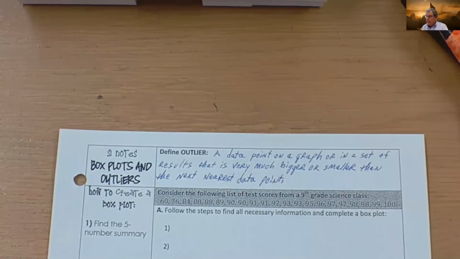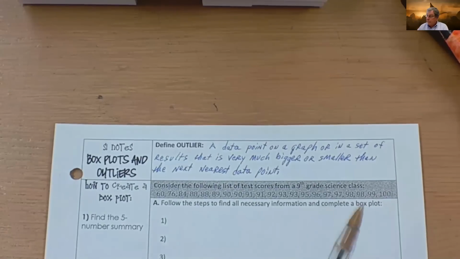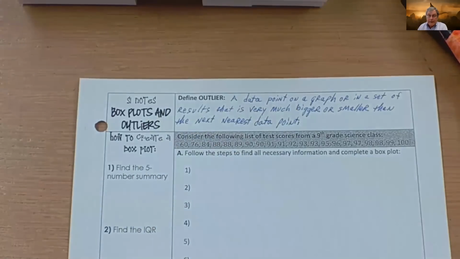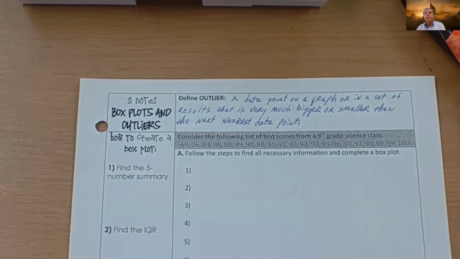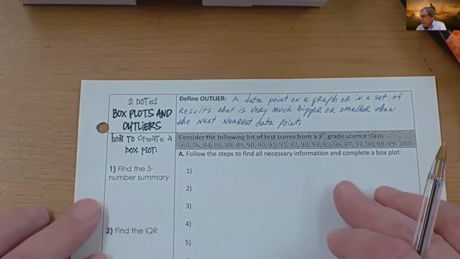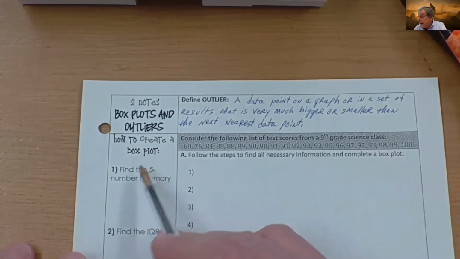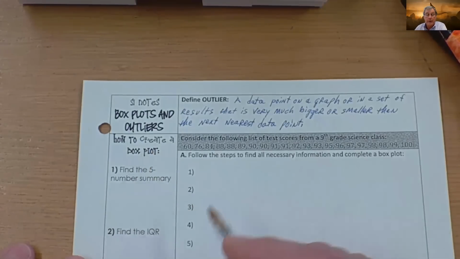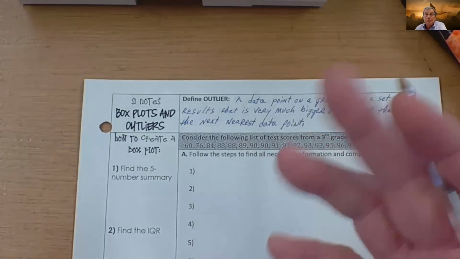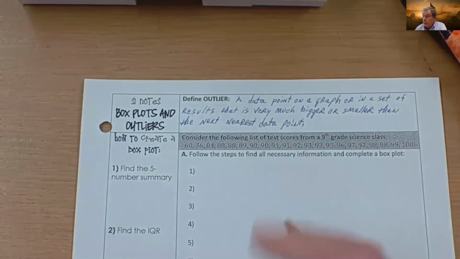Okay, so before we do this, we're going to write down how to create a box plot, and will include how to calculate if there's going to be any outliers. Okay, so how to create a box plot. First thing you're going to do, of course, is find the 5-number summary. To do that, you've got to put the numbers in order.